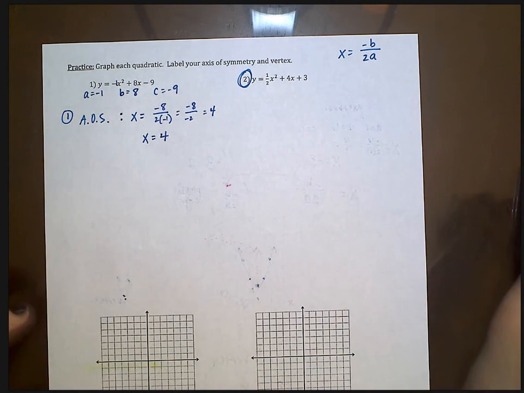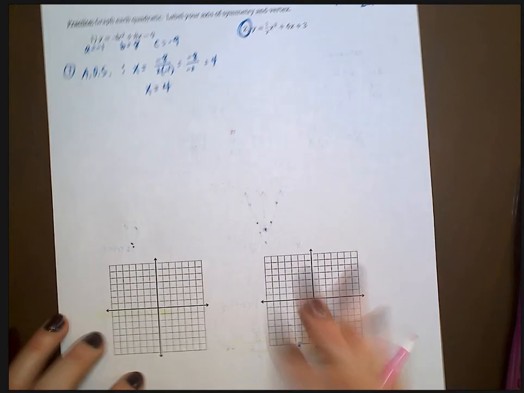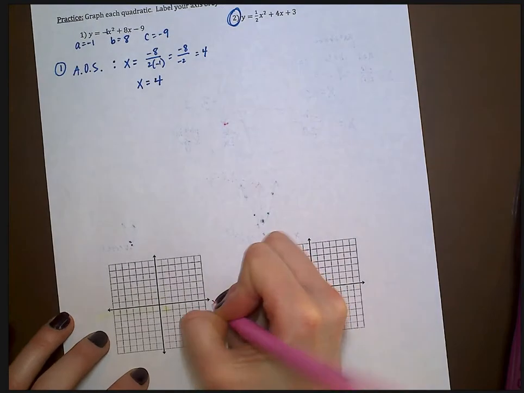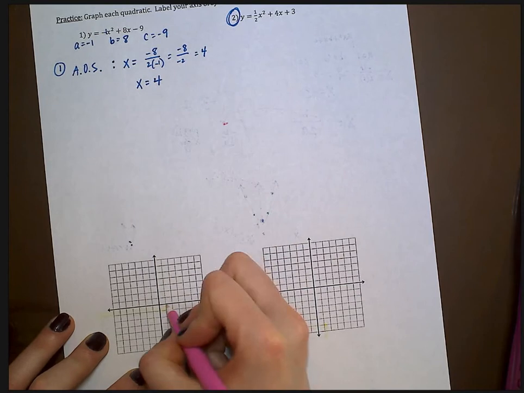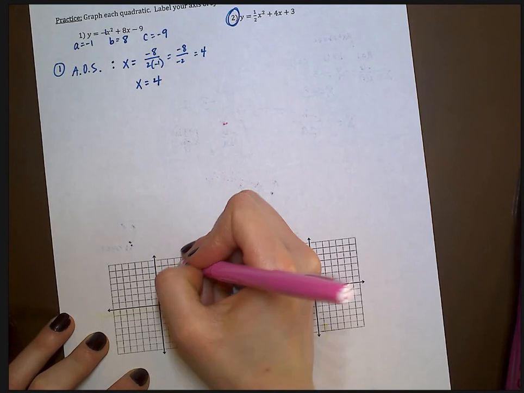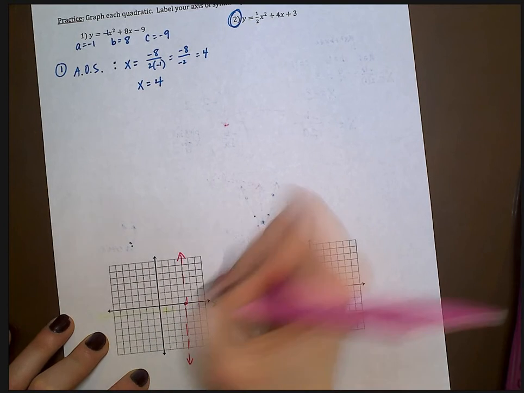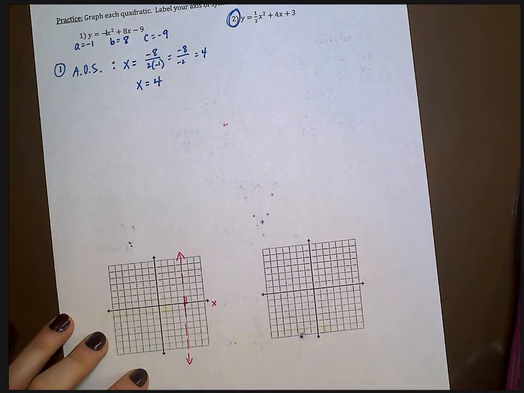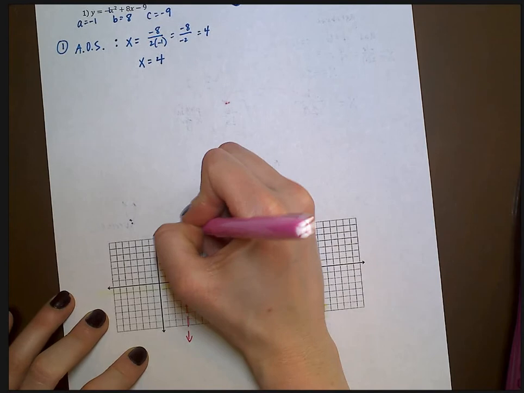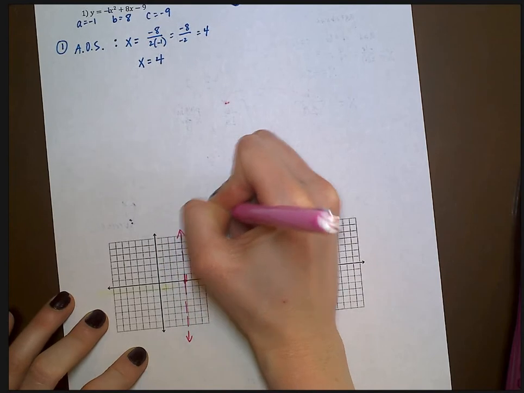I'm going to go ahead and get that on the graph while I'm at it. So go on the x-axis, find 4, which is right there. It's a vertical line through that point. That's my axis of symmetry, my line that cuts my U in half.